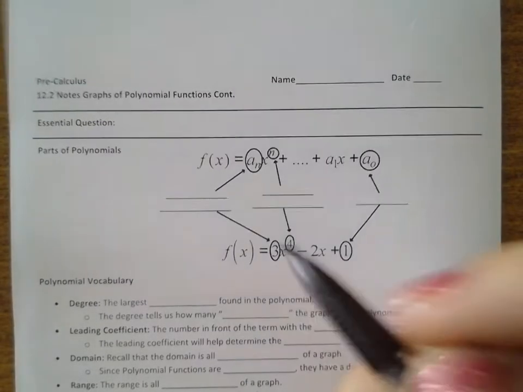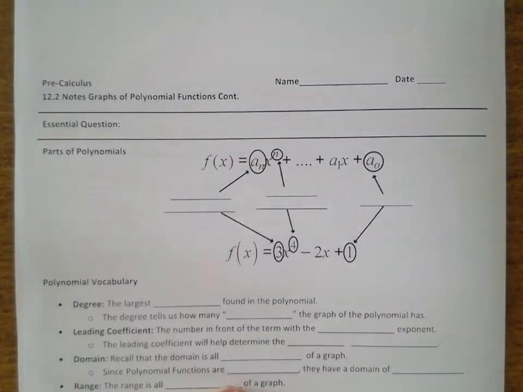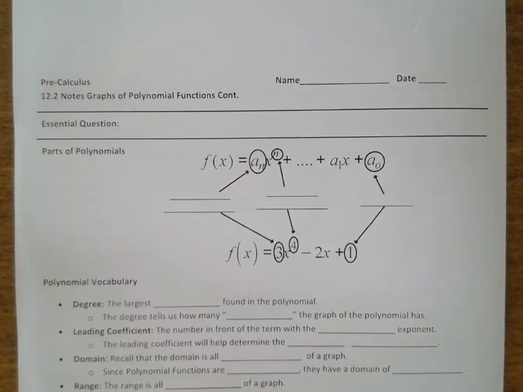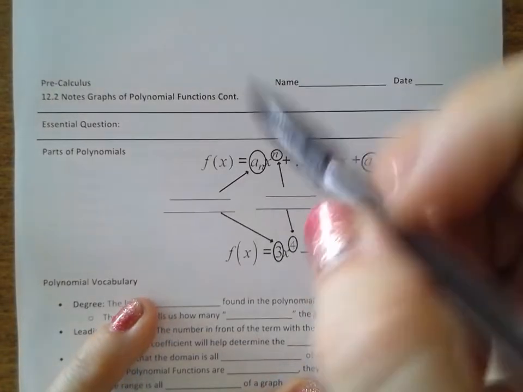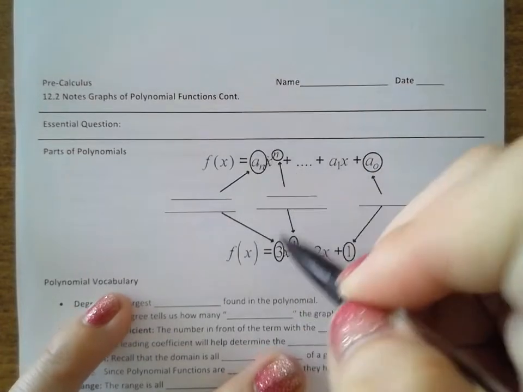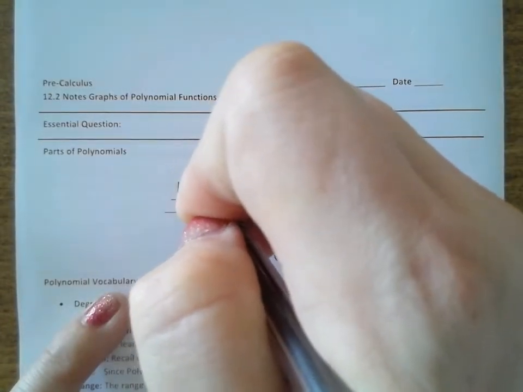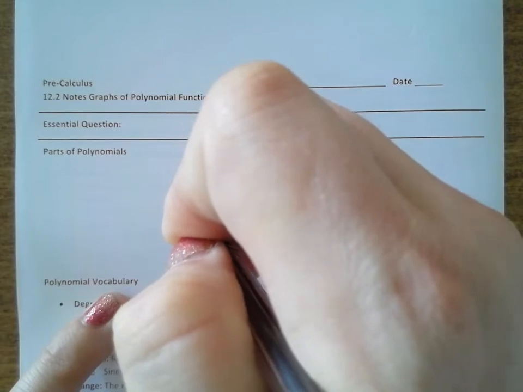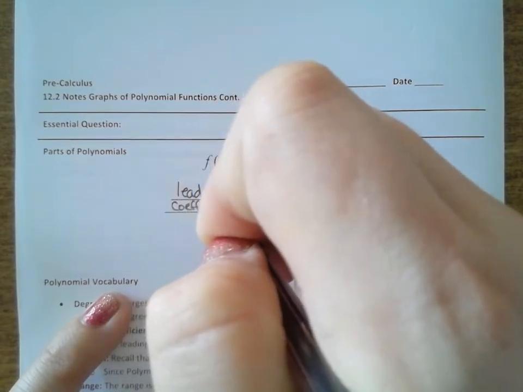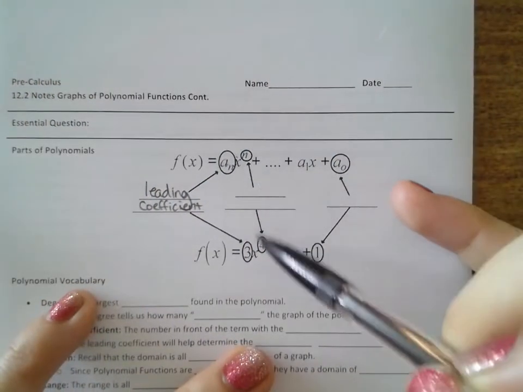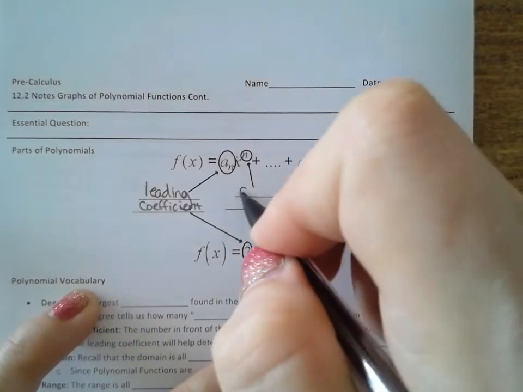Okay, here we go. You've basically covered all of this before, so we're going to go through this quickly. The thing that comes out front is called your leading coefficient. The highest exponent is the degree.